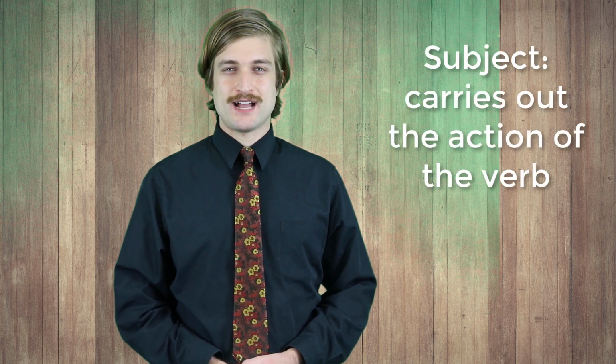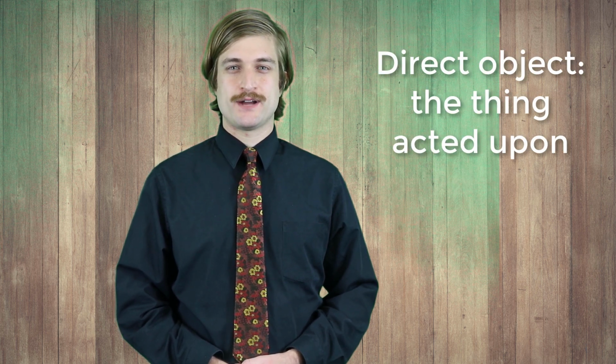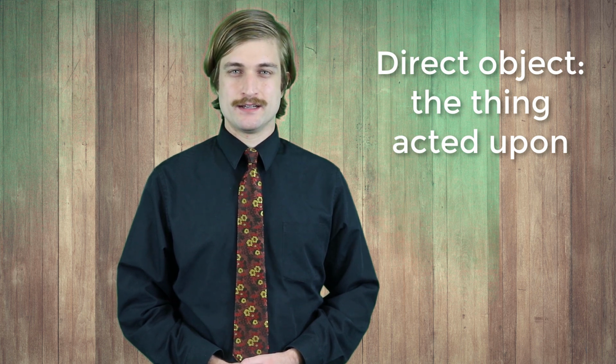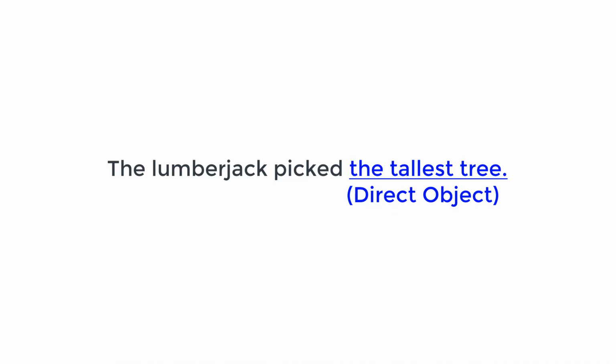Whereas a subject is that which carries out the action of the verb, a direct object is the person, place, or thing that is acted upon. In the sentence, "The lumberjack picked the tallest tree," "the tallest tree" is the direct object. An intransitive verb without a direct object is just one sign of an incomplete sentence.